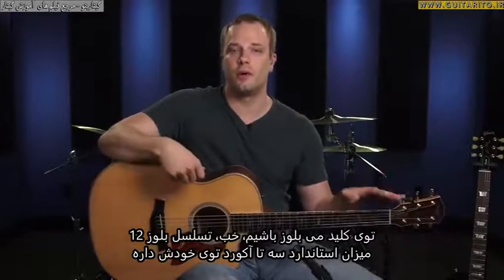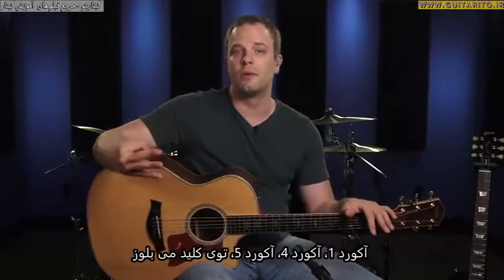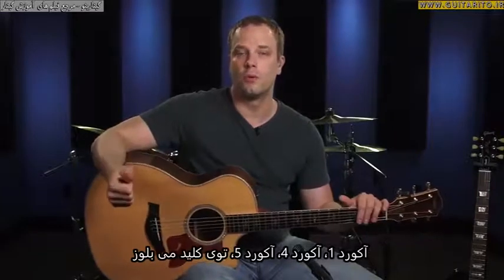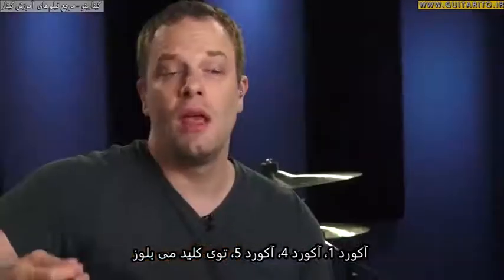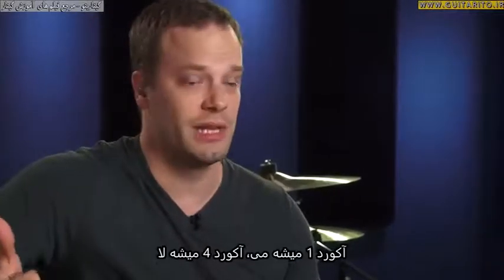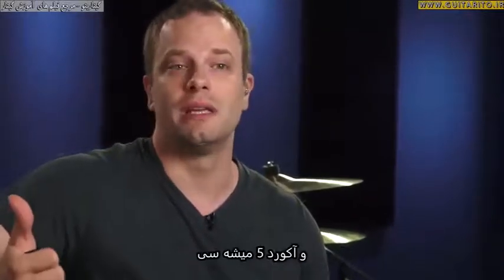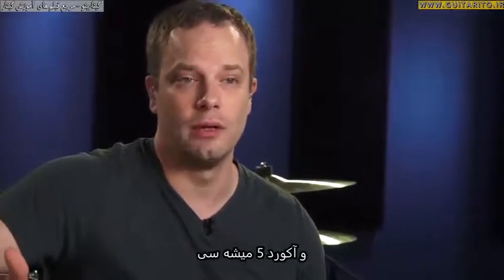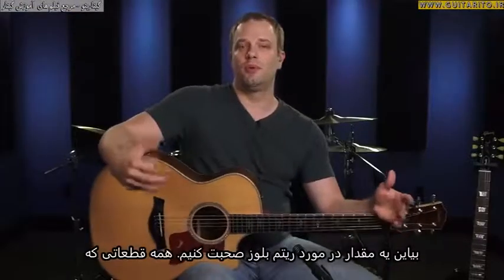Now, the standard 12-bar blues progression has 3 chords in it: the 1 chord, the 4 chord, and the 5 chord. In the key of E blues, the 1 chord is going to be E, the 4 chord is going to be an A, and the 5 chord is going to be a B.